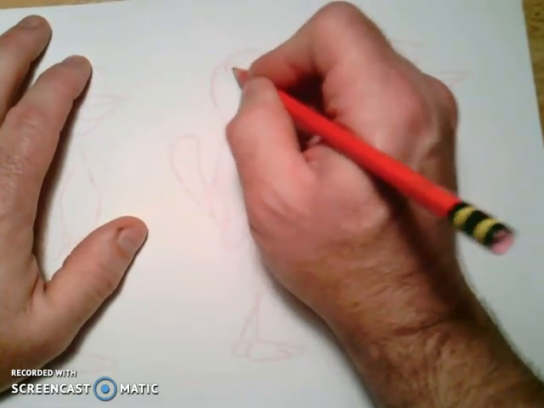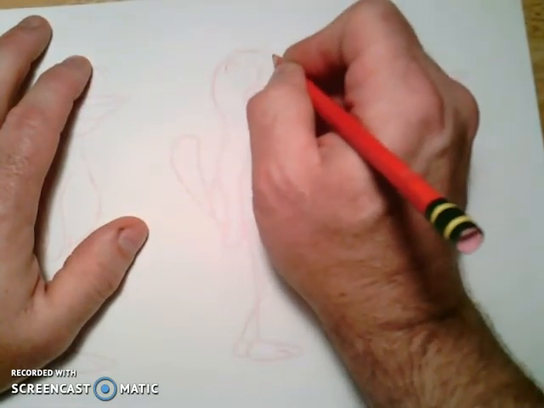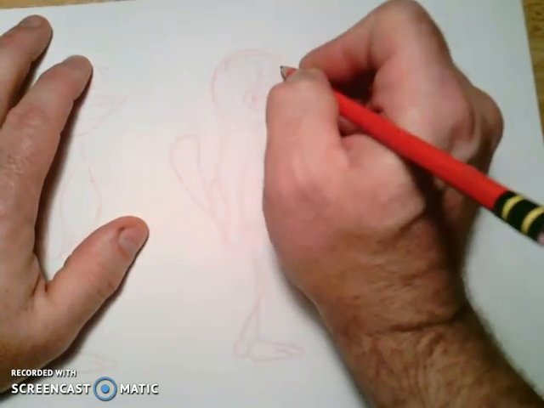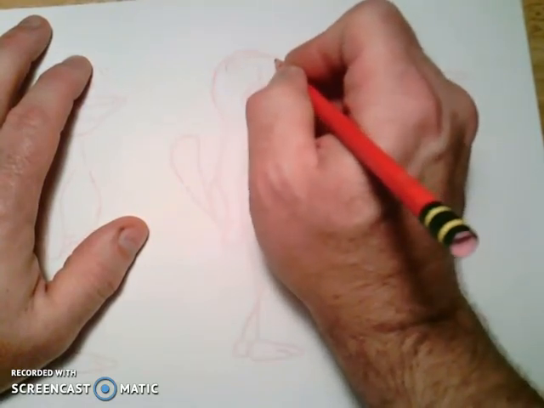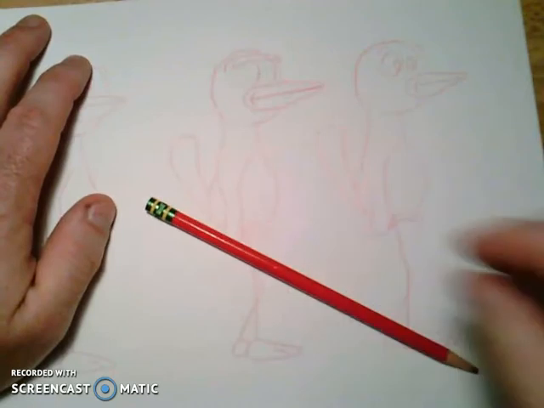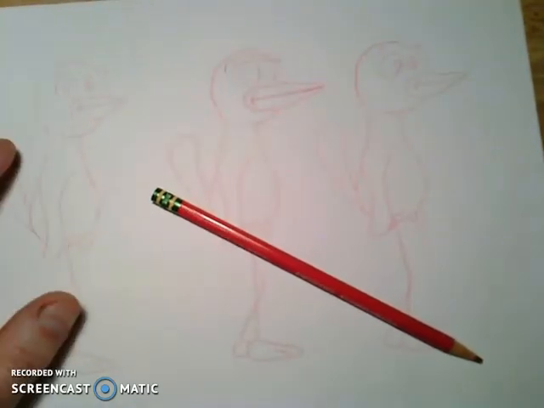So we're going to put the other eyebrow here. We'll extend this one out. I think I'll extend this one out like this. I kind of like that idea. Kind of fun. I think I'll erase that part.